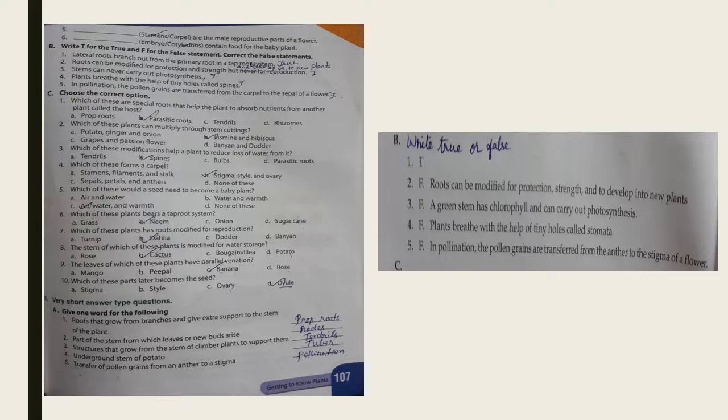In a taproot system, a single root called the primary root comes out from the seed after germination. Fibrous roots are thin roots, almost equal in size, that grow from the base of the stem.